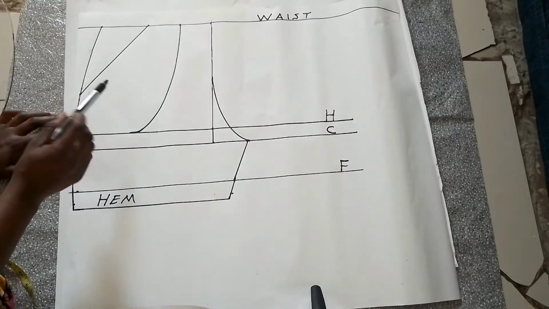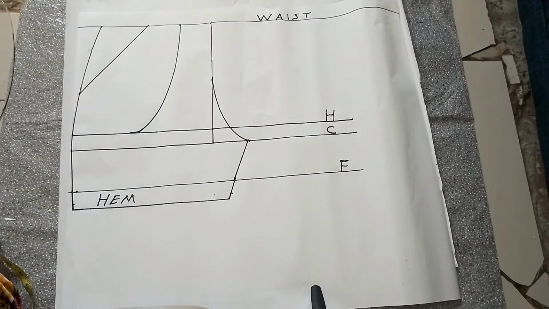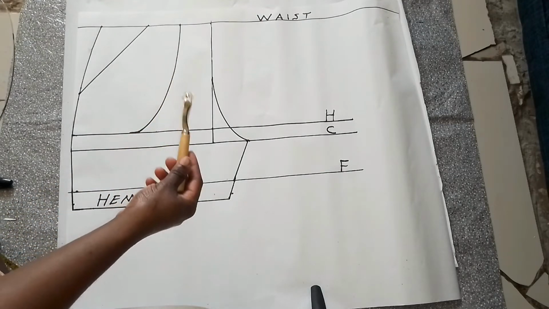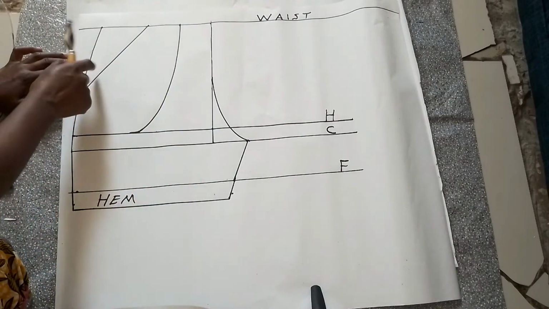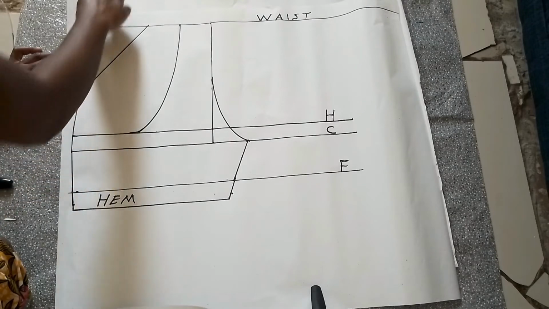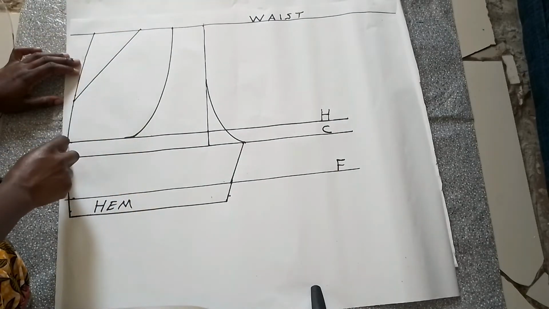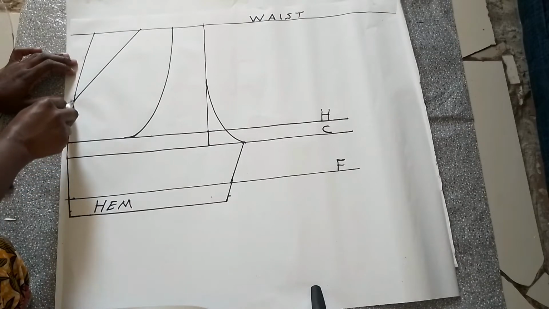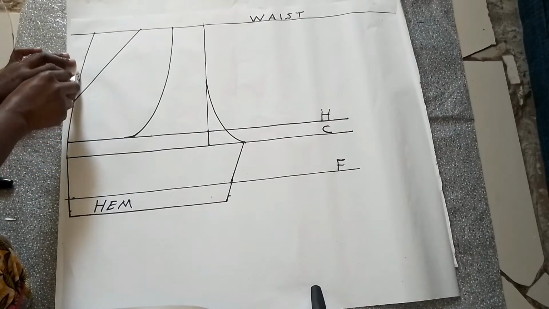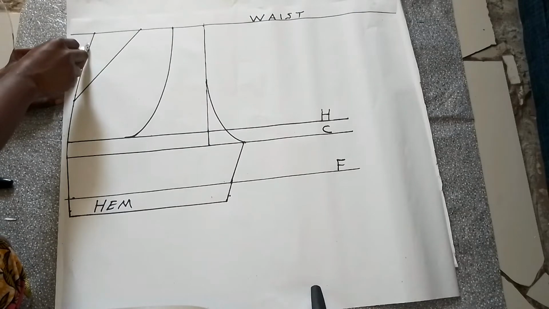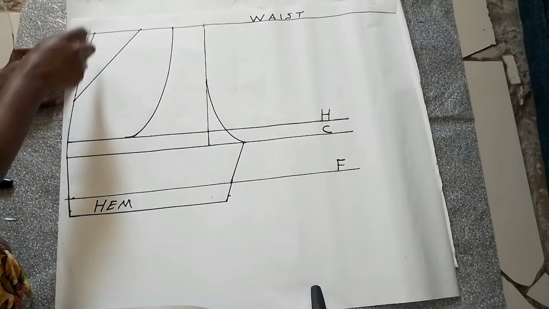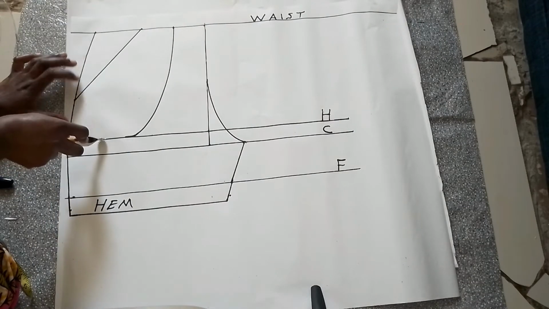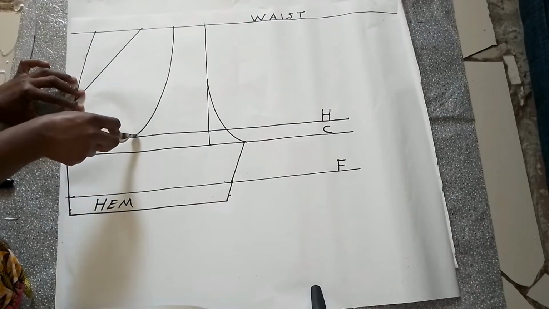So I'm going to get my tracing wheel and trace the pocket. The tracing wheel has sharp wheels. Once I trace, they are going to make marks on the paper underneath. So those marks I'm just tracing right now. I'm tracing the whole pocket to make my pocket bag. What's happening is the paper underneath is getting some marks with the help of this tracing wheel.